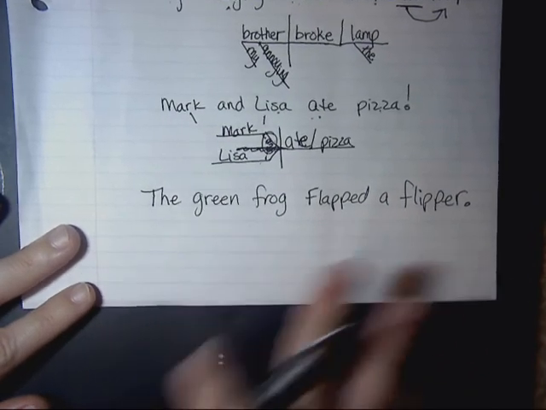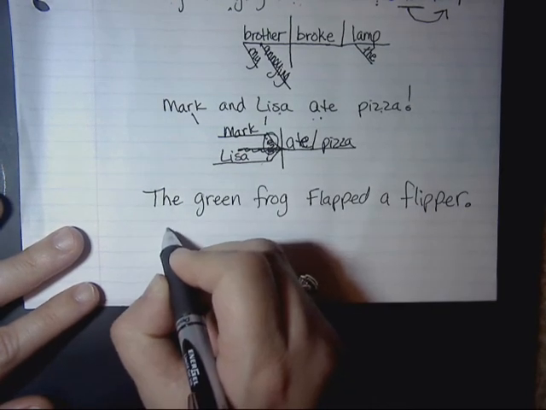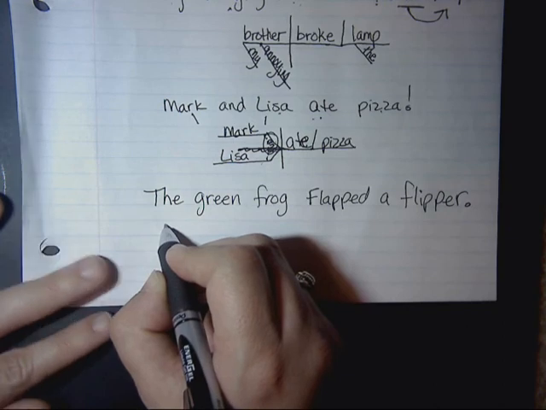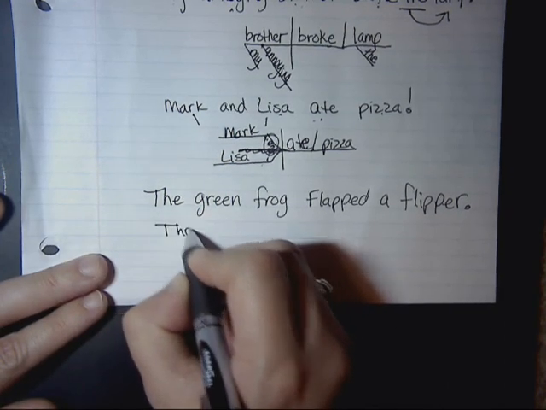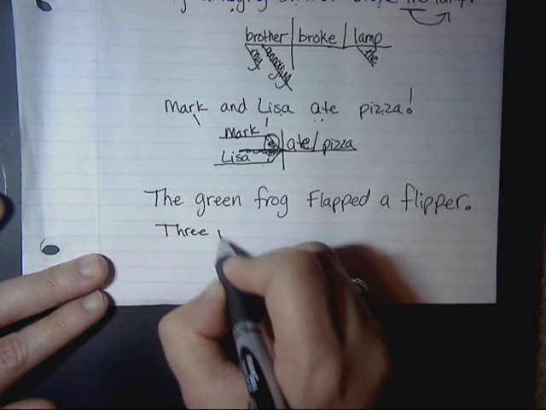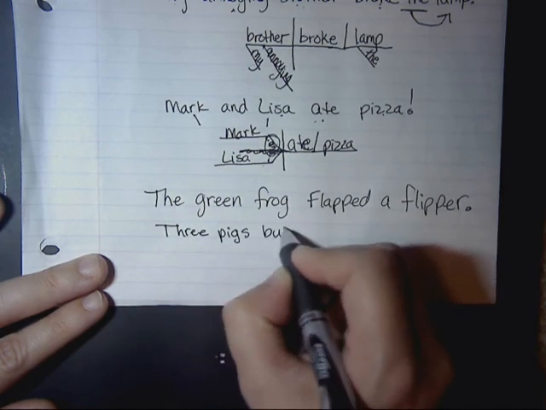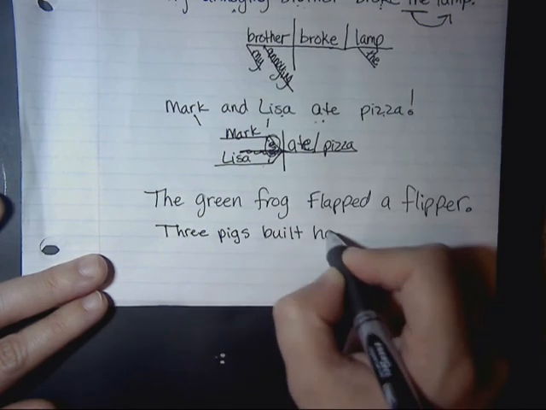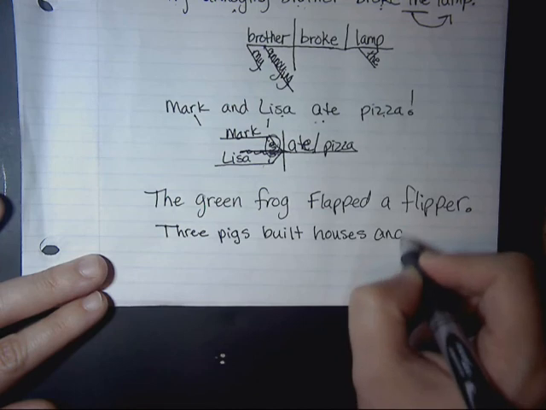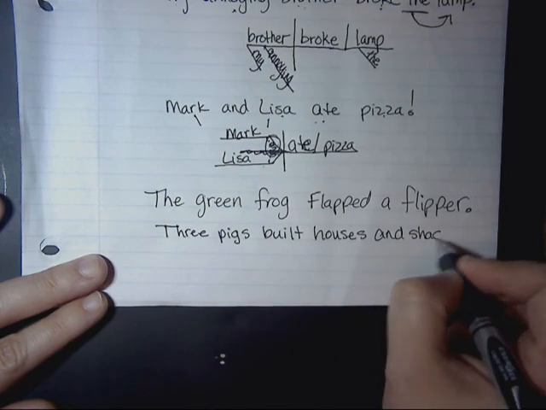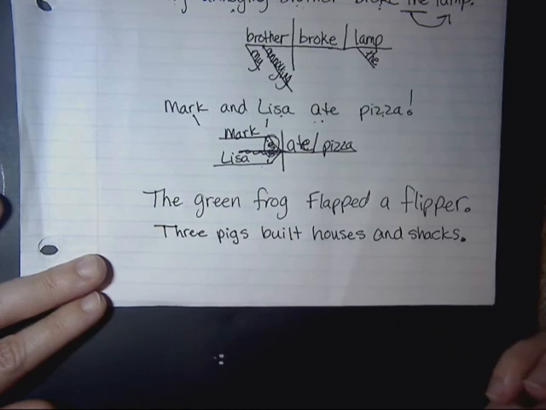And then I'll throw a compound at you. Ready? There you go. Try those.